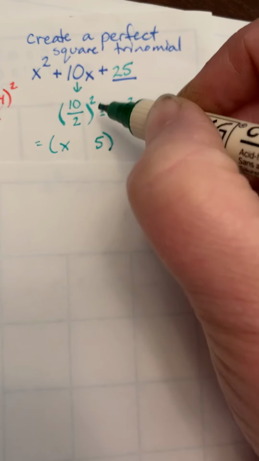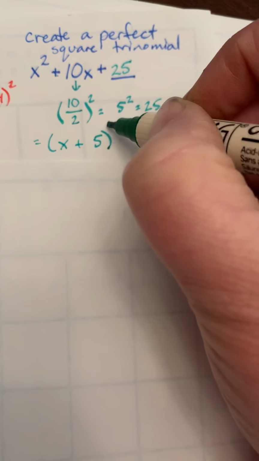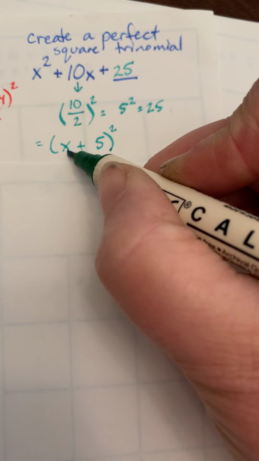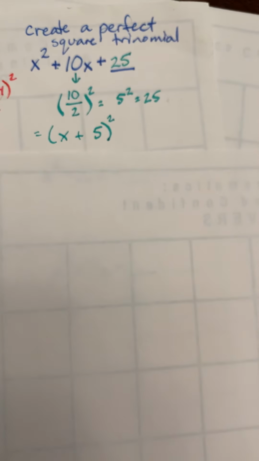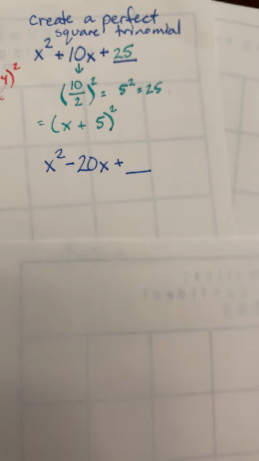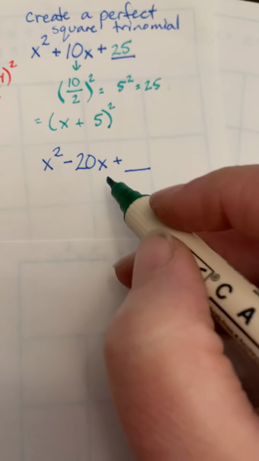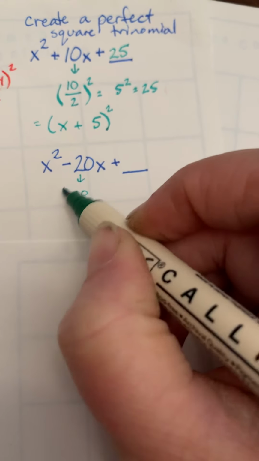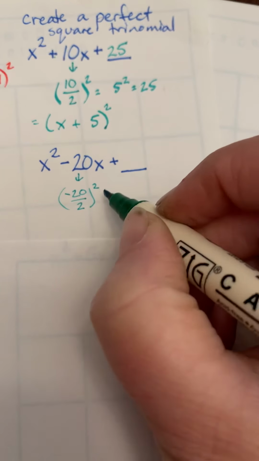Take this sign. 5 times x is 5x, doubled gives me my 10x. So it worked. Try another. Negative 20 divided by 2 squared.